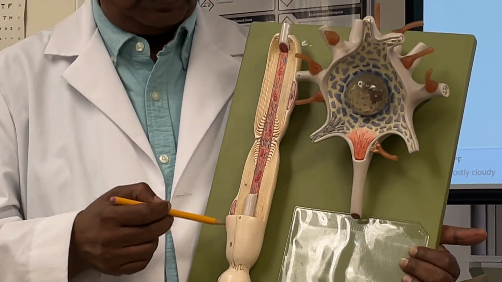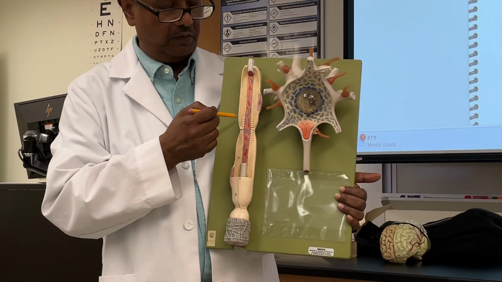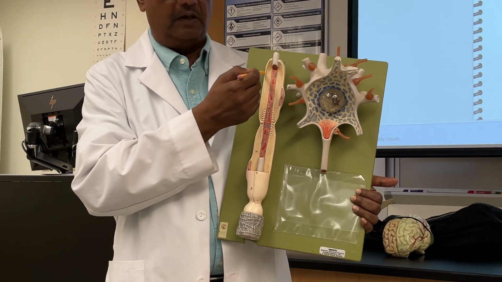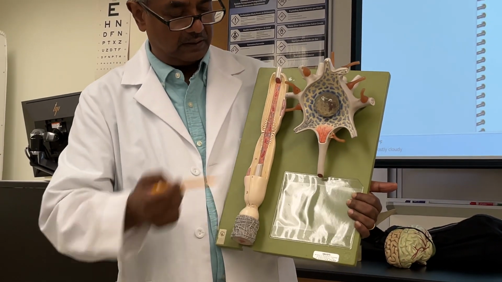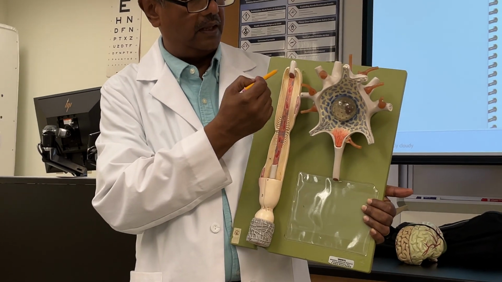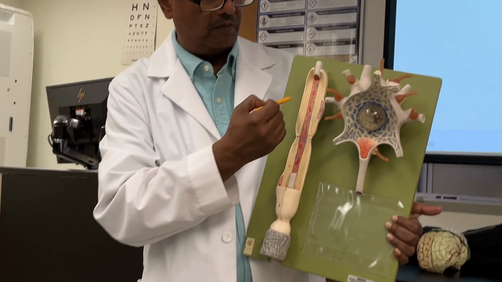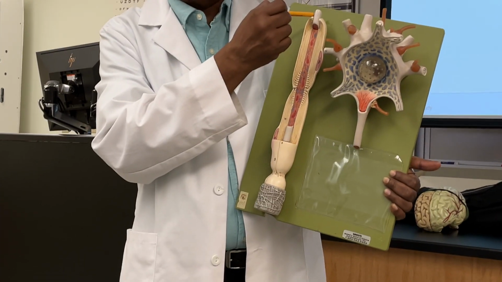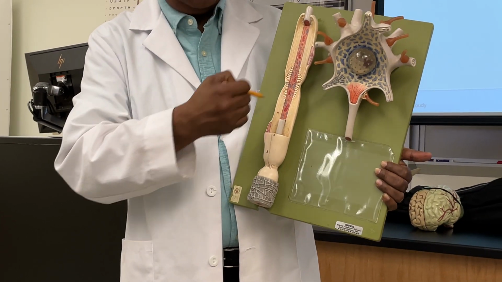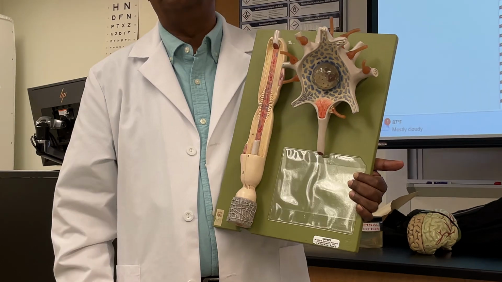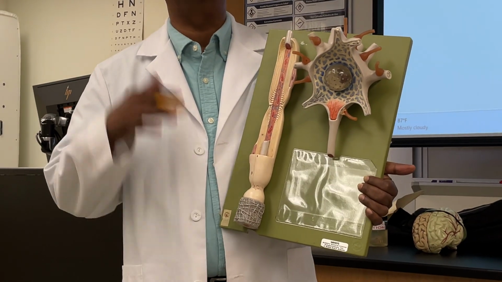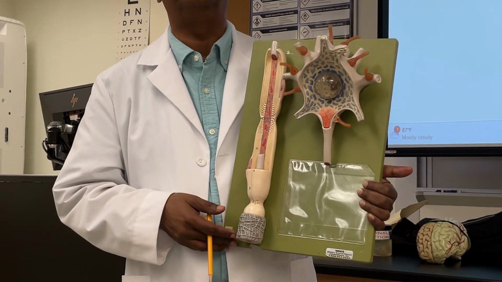So the action potential will come here, and instead of going all the way along the nerve, instead of the action potential going from one point to the other, it will jump from one node of Ranvier to the next node of Ranvier. So it covers a lot of distance. So that's how it increases the speed of conduction.